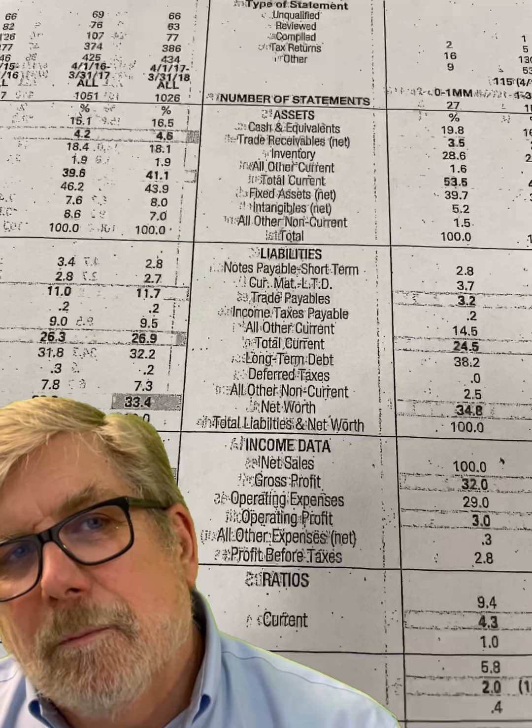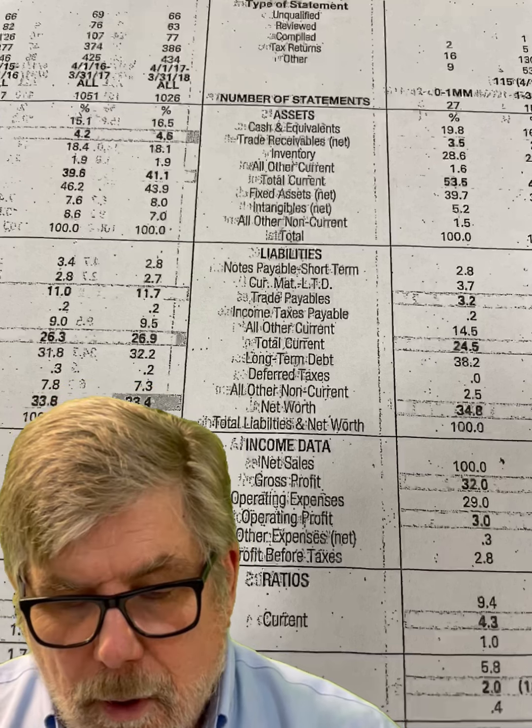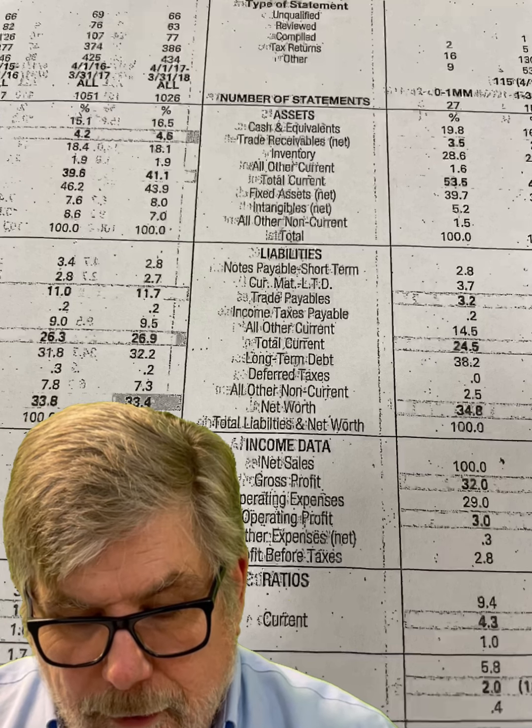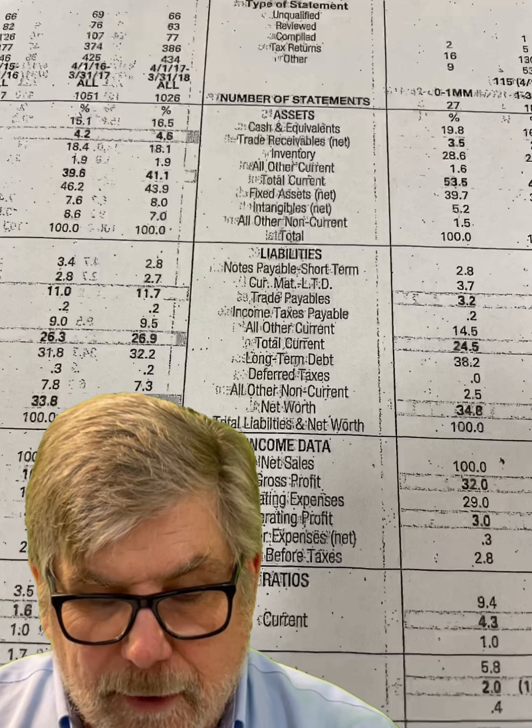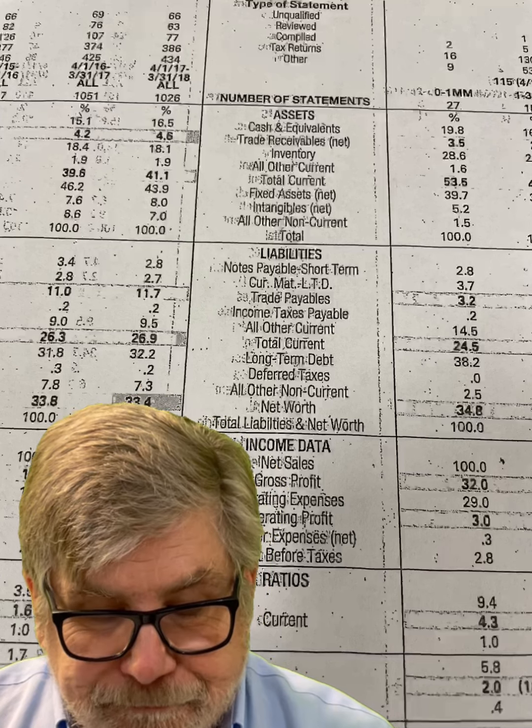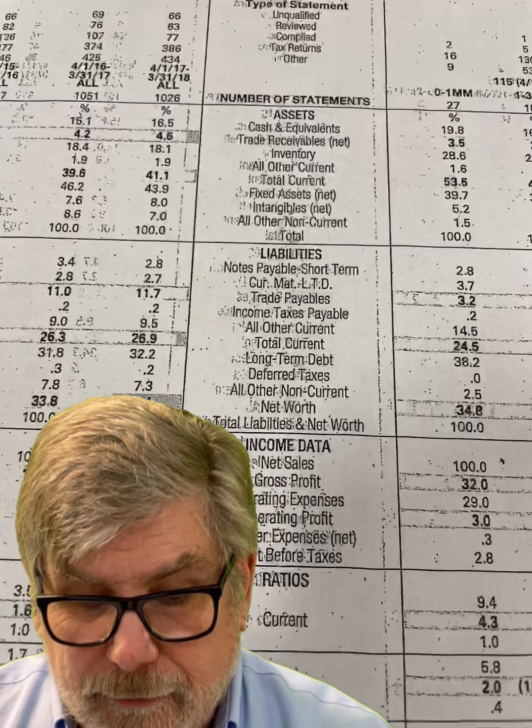Income data is a little different. Once we have our sales figured, then we come down where it says income data, and that's actual after liabilities. Then they're going to say net sales, and all these net sales are going to be 100%.